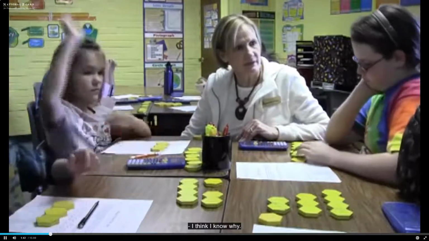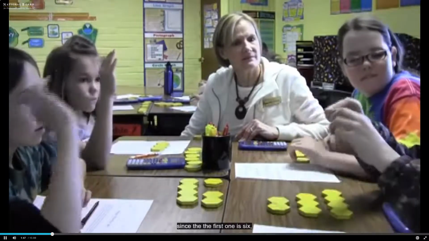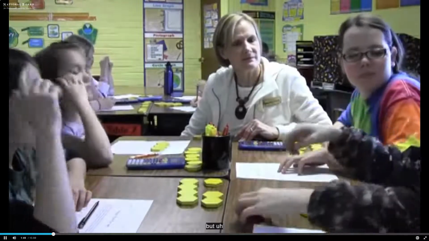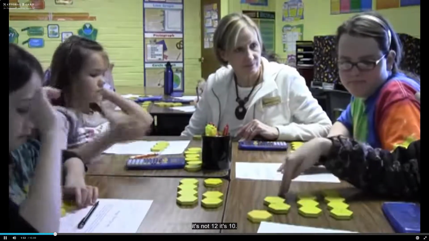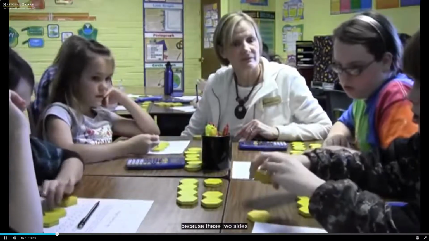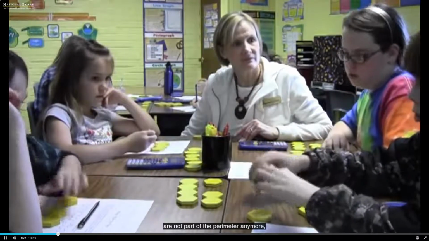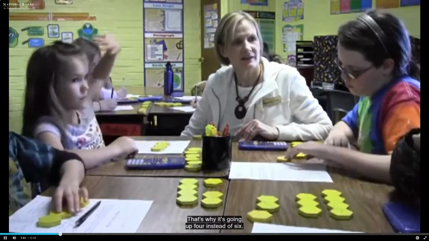I think I know why. Okay, talk real loud. You would think it would go up by 6 since the first one is 6, but on the second one, it's not 12, it's 10. It's because these two sides are not part of the perimeter anymore, because they're not on the outside, they're part of the inside of the shape. That's why it's going up 4 instead of 6.